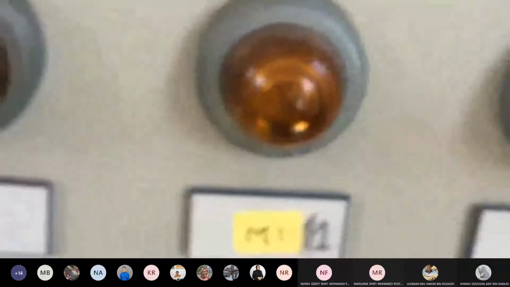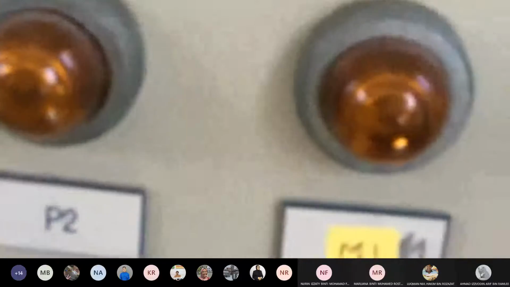If you need to switch on the stirrer, it is M1. Now the indicators. You can see first Q1, T1, 401. Q1 is for the conductivity indicator. T1 is the temperature indicator. So you can see here, the top one is Q1, the conductivity indicator. The bottom one is T1, the temperature indicator.